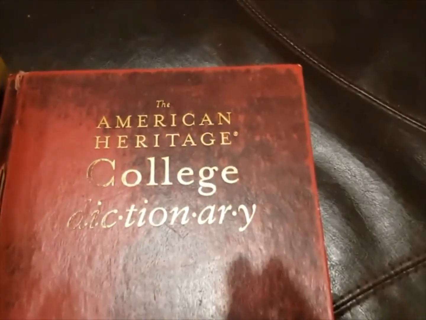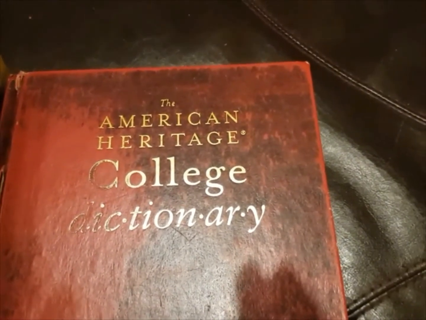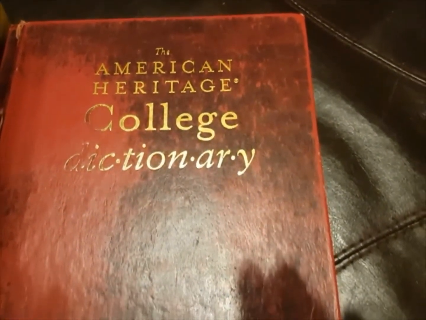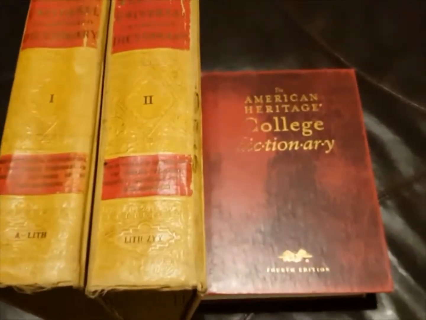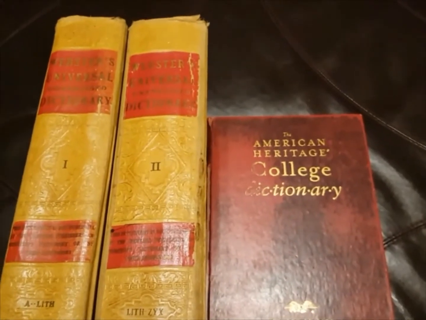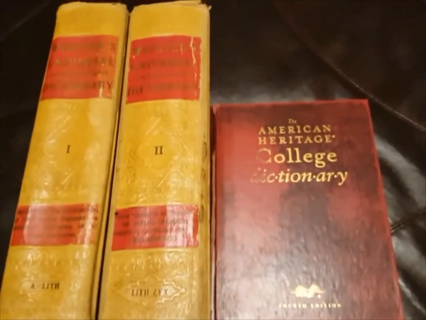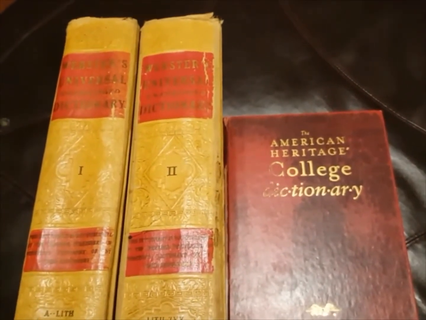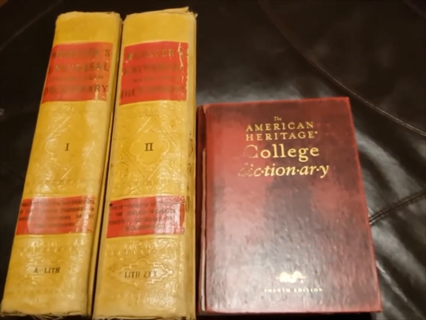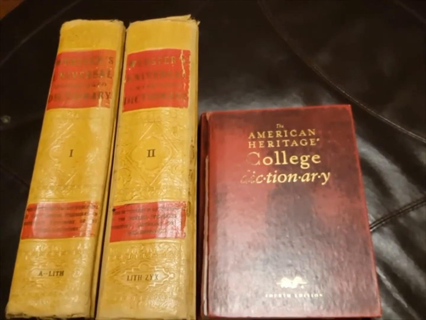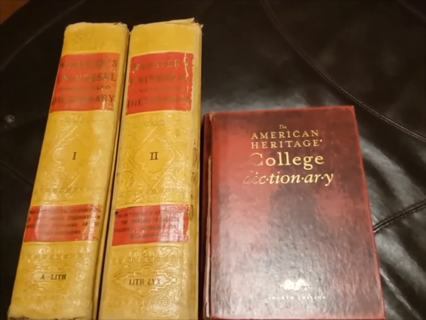All right. And then over here, we got the American Heritage College Dictionary. All right. So just letting you see that these are actual books. It's not some book that I or anybody else just threw together today to try to prove a fictitious point. Because I'm getting tired of the lies. We're going to get to see what's true and what's false today.